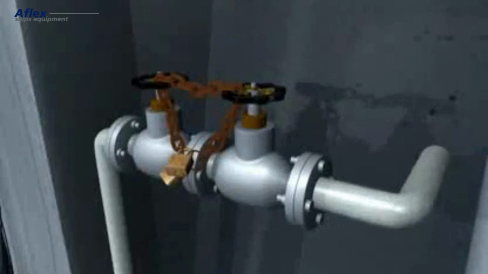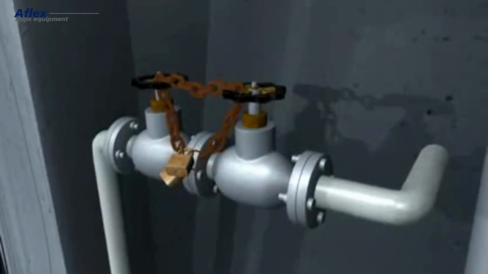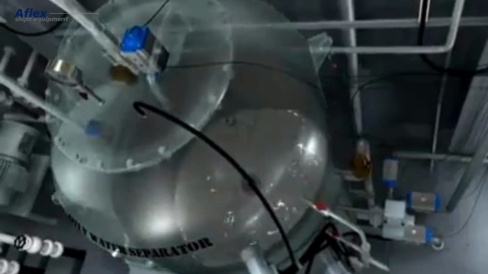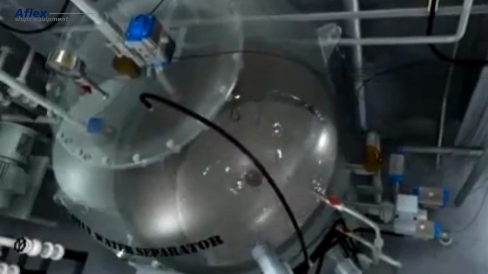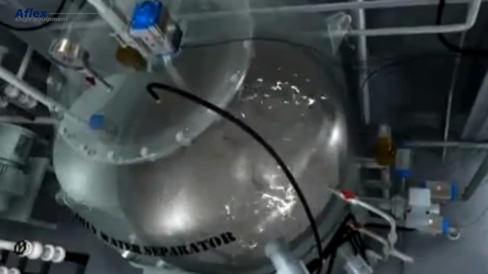Cleaning and maintenance of the OWS is simple. Once the manual overboard valves are secured, the system can be flushed with fresh water to clean it and get it ready for the next operation.